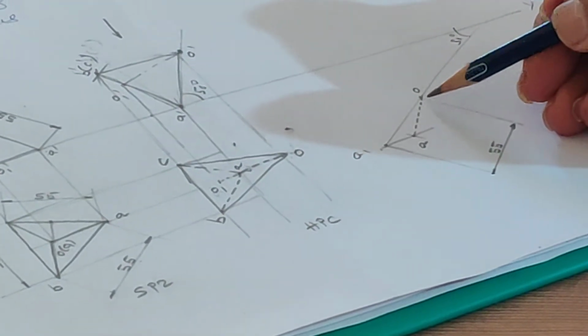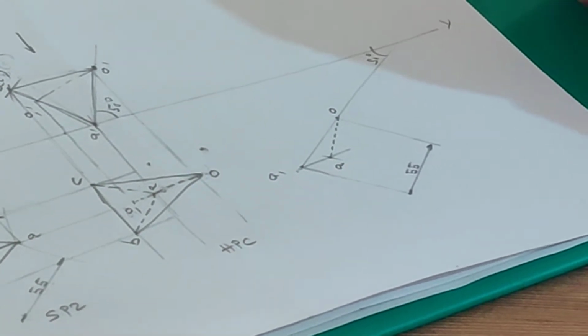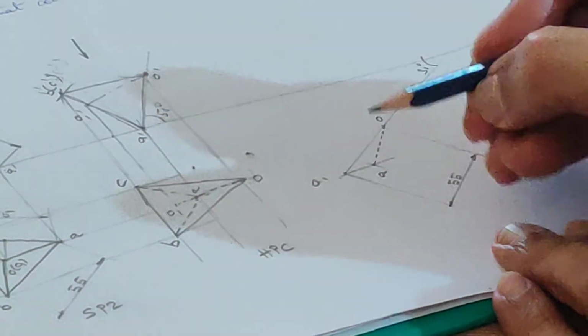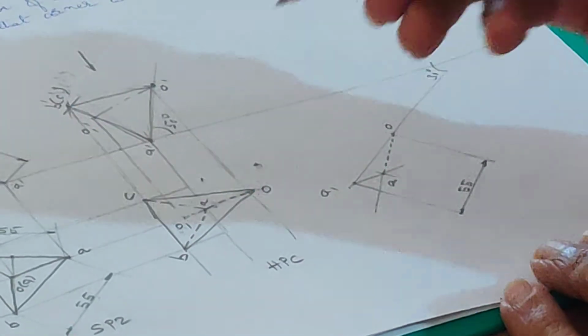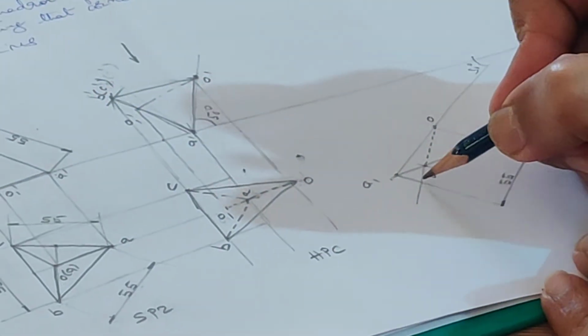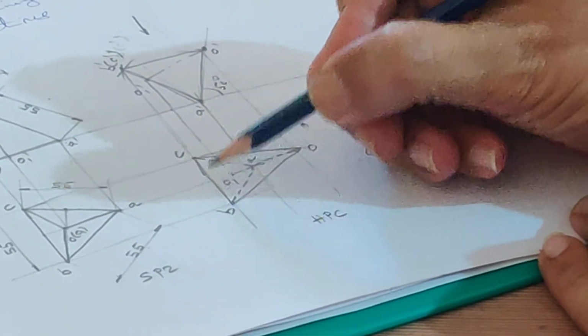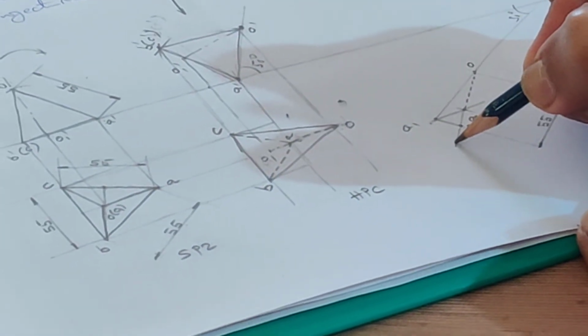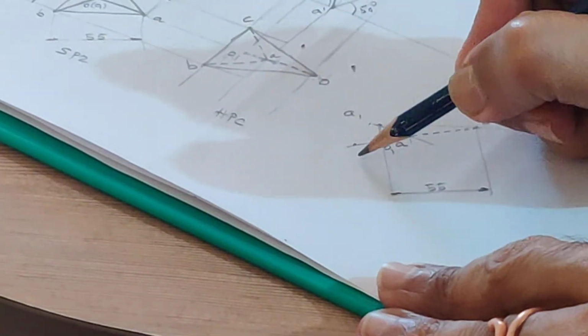Now with this as one of the lines, you have to complete this view. Now let us extend this line down. A to O1, you can take the distance and mark O1. O1 to here, you can mark that distance as well and draw a perpendicular to the center line.